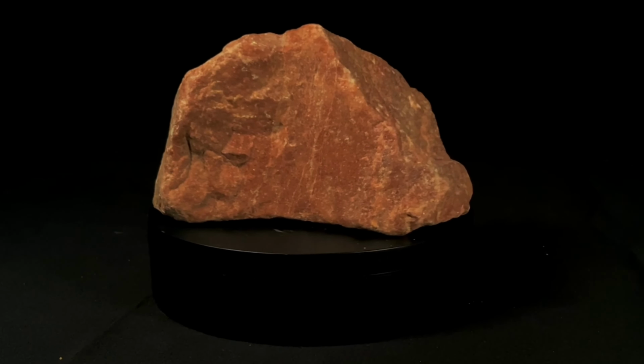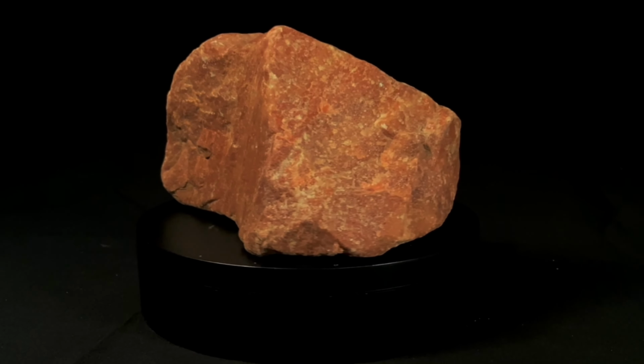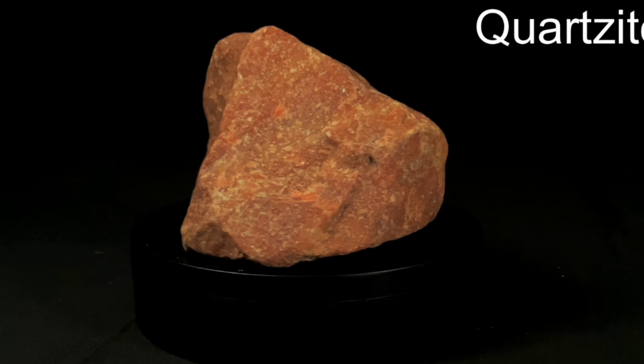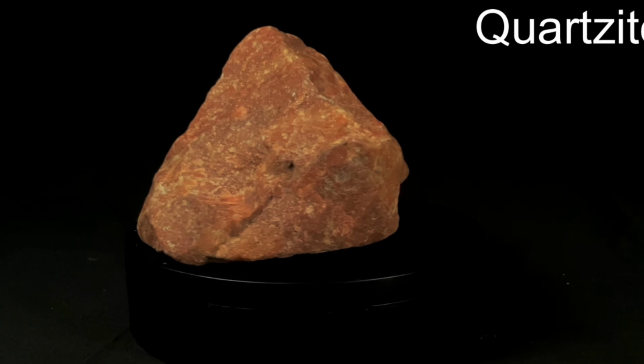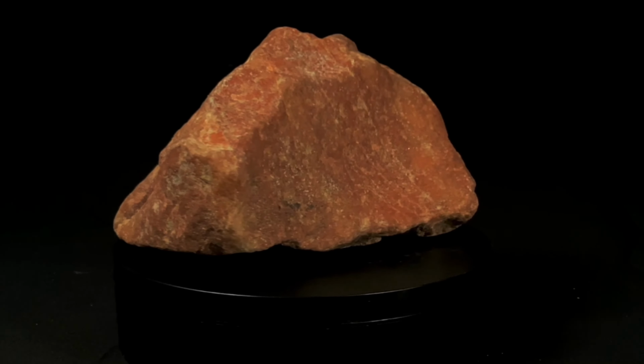Moving on to the back side of your packet, we have our non-foliated metamorphic rocks. And the first one we're going to look at is quartzite. Quartzite's parent is sandstone, and this makes sense because most sandstone obviously is made out of sand, and most sand is made out of the mineral quartz. So that's why we name this rock quartzite.